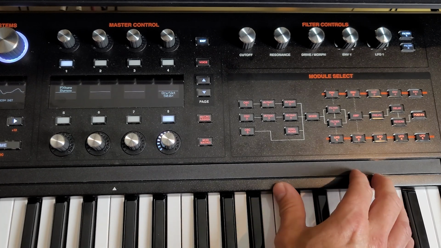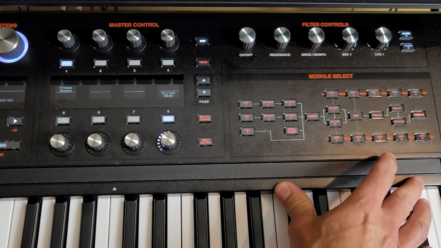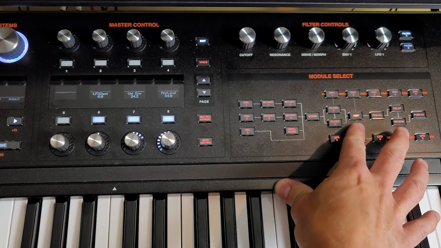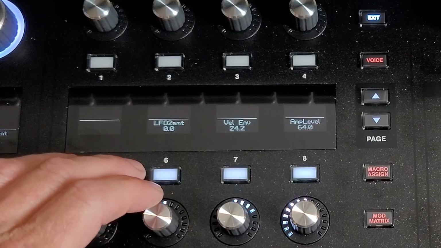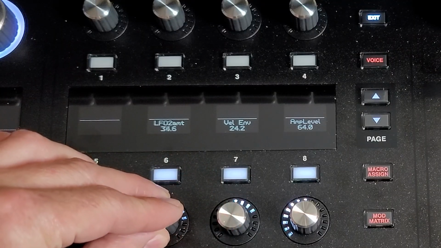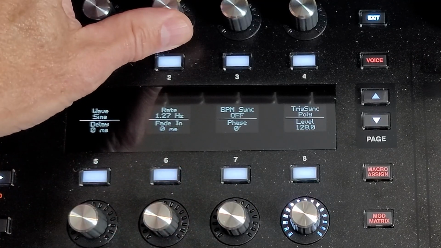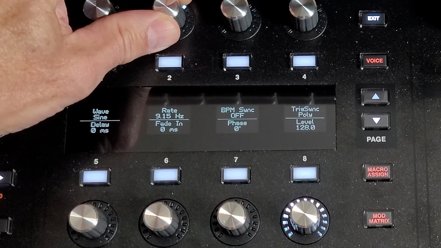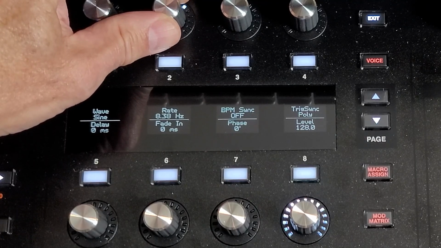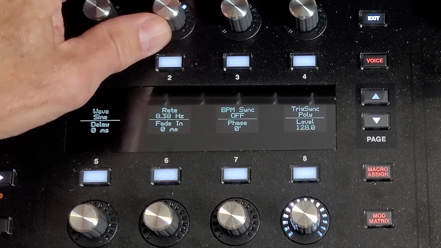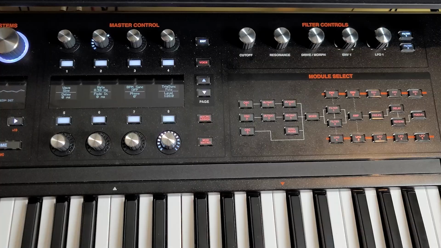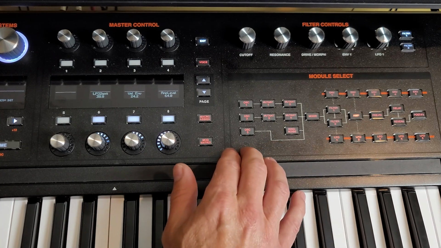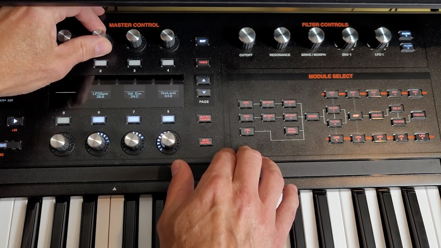So what we could do is maybe create a link between the amp and LFO2. So if we have the amplifier set up here, we'll bring up LFO2 amount and then bring LFO2 up a bit. That's kind of cool. And now we go back to amplifier and we bring LFO2 amount back down to 0.